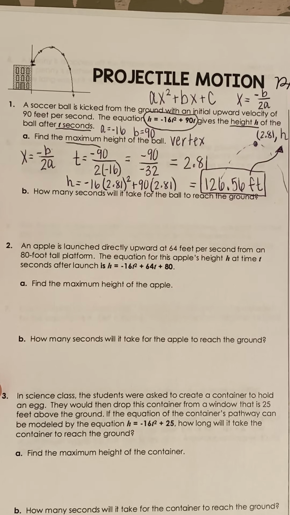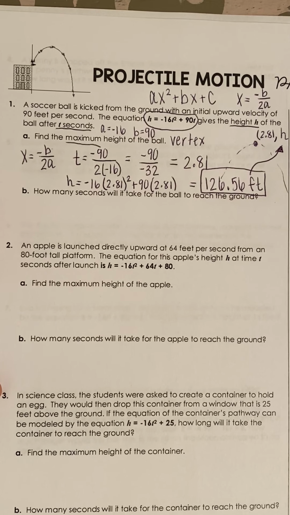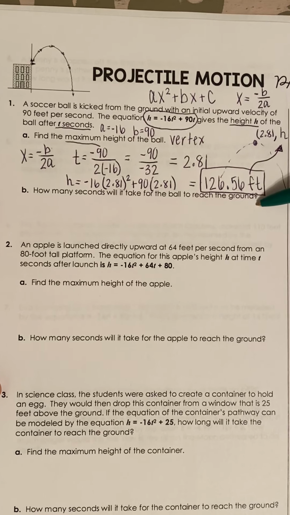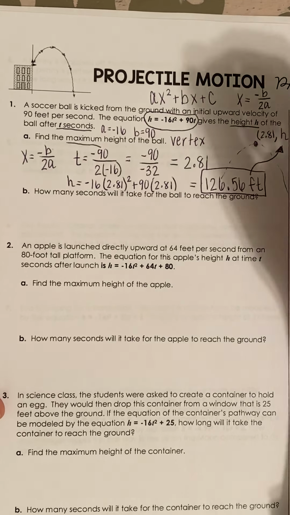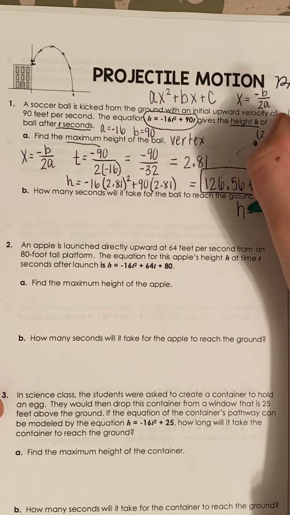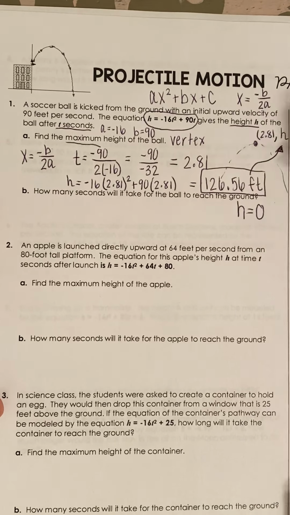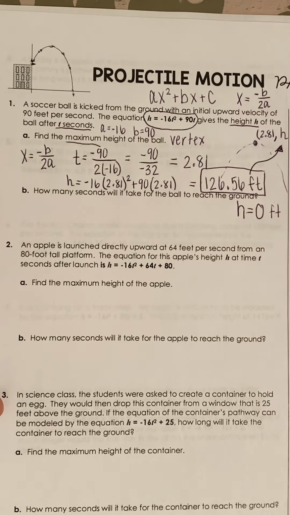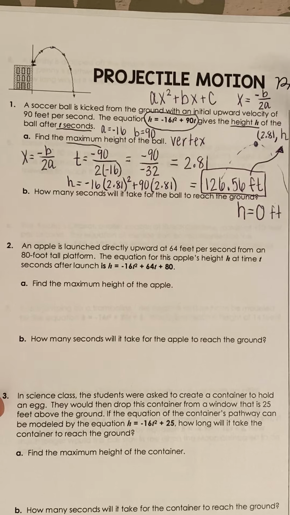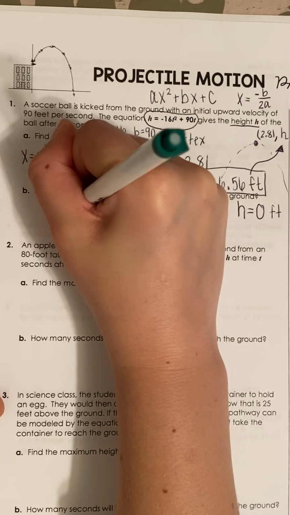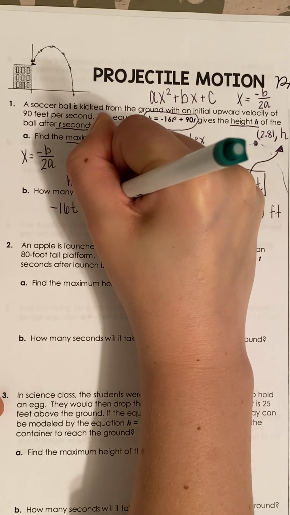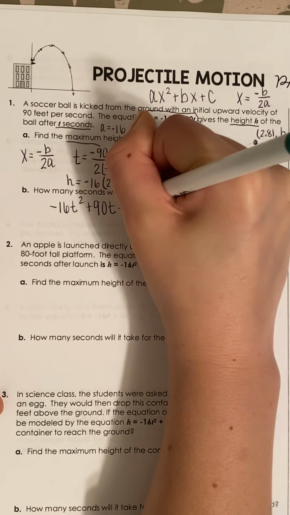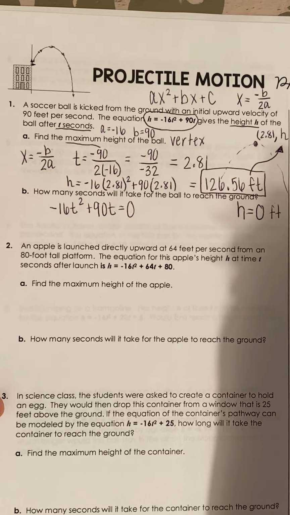All right, next question, part B: how many seconds will it take for the ball to reach the ground? If the ball is reaching the ground, you have to think, what does that mean about the height? If the ball's at the ground, the height is 0 feet. So I need to set my equation equal to 0. This negative 16t squared plus 90t is equal to 0.